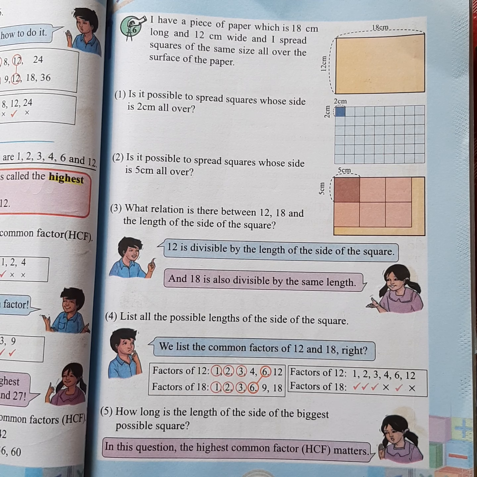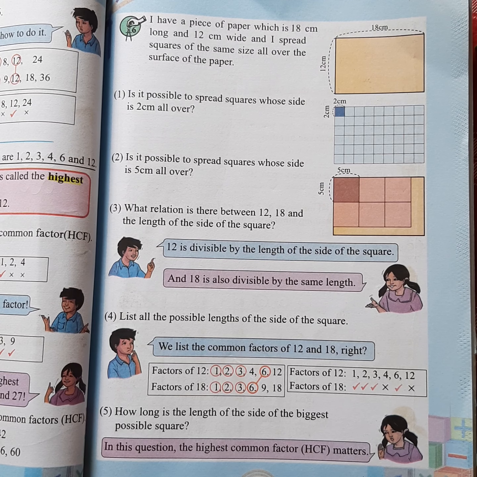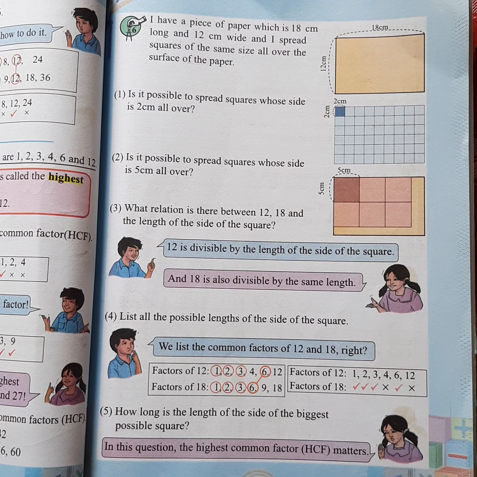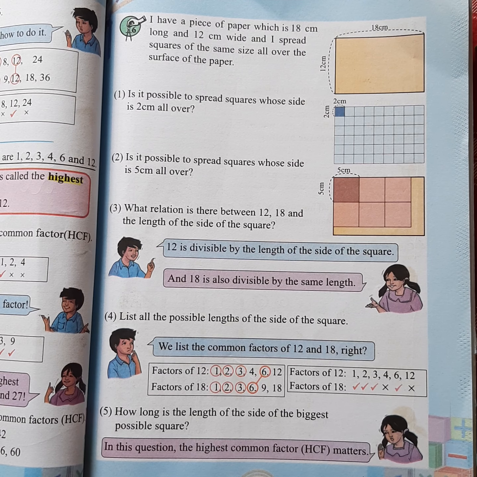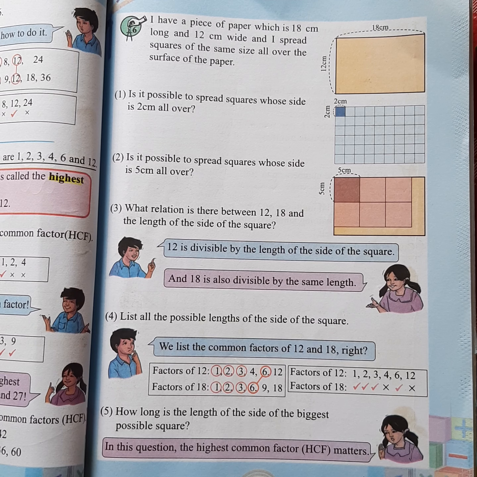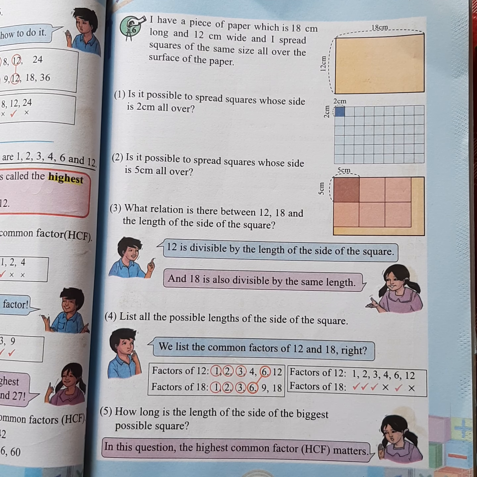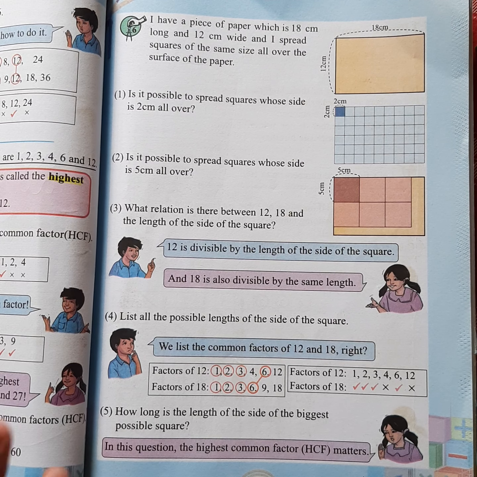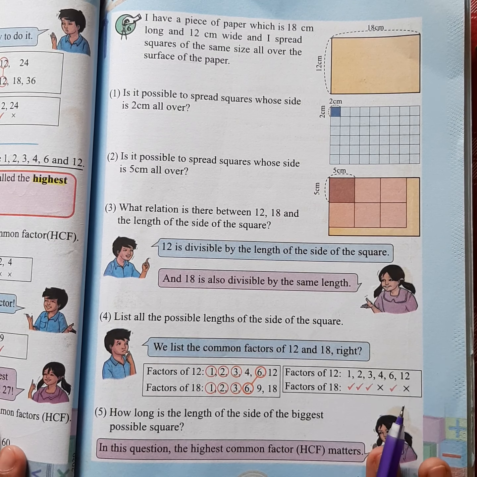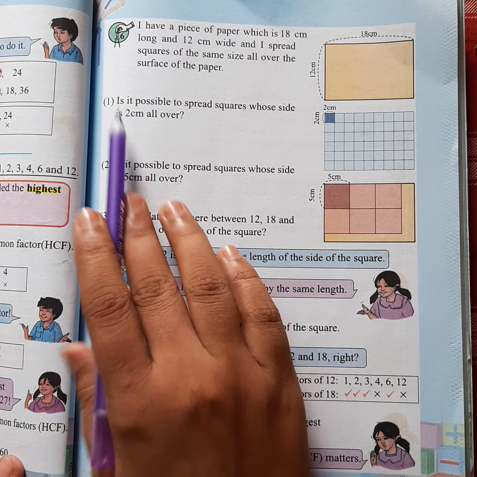Whenever we need small answers, at that time we will go for HCF, because HCF actually gives the small answers. Remember that from the previous class, and before that class you can also remember that if you need a big answer, definitely you will go for LCM. So now here we are.